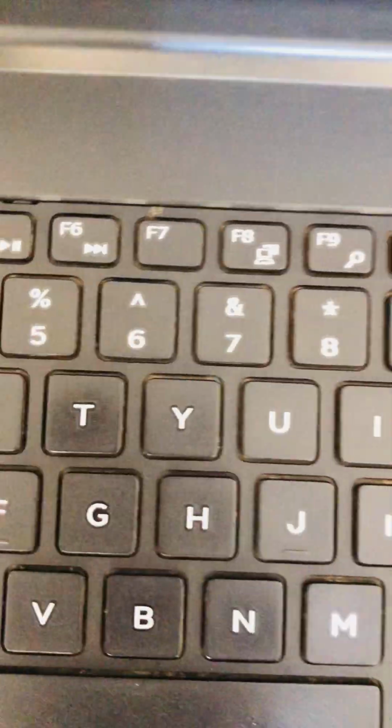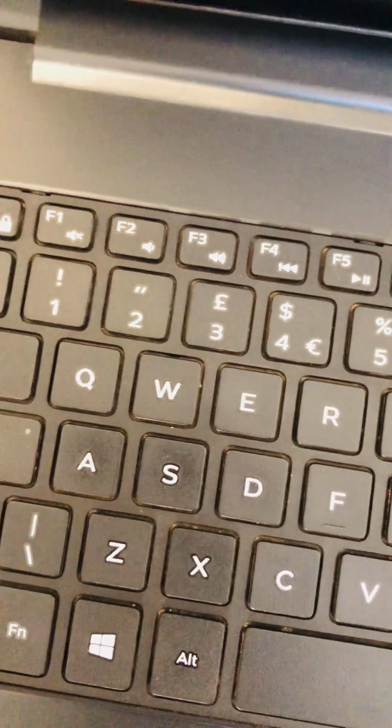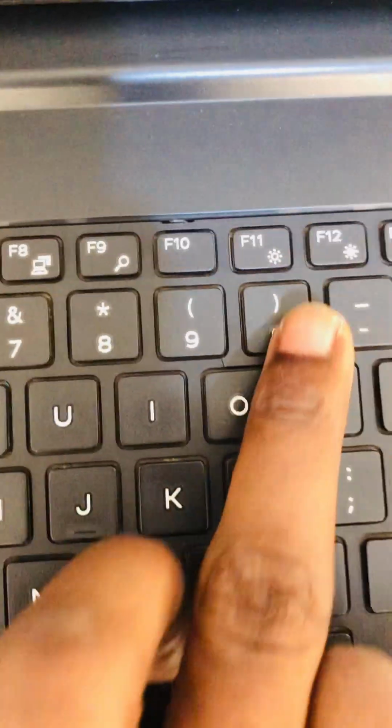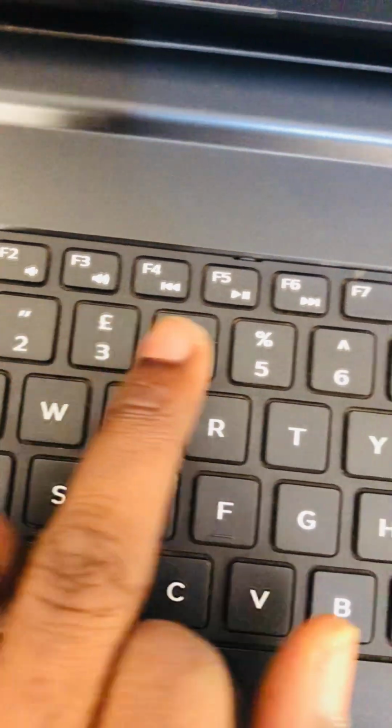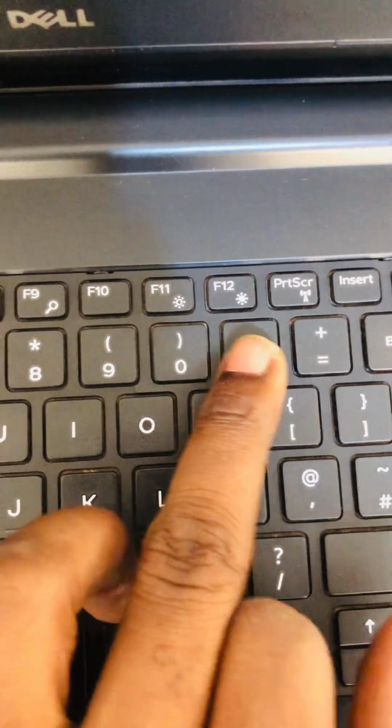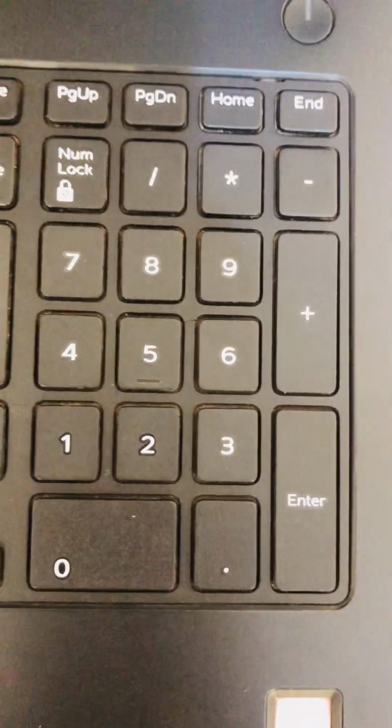Now we have other keys known as number or numeric keys, ranging from 0 all the way to 9. So from 1 down here to 0, number keys. Then we also have number keys here.